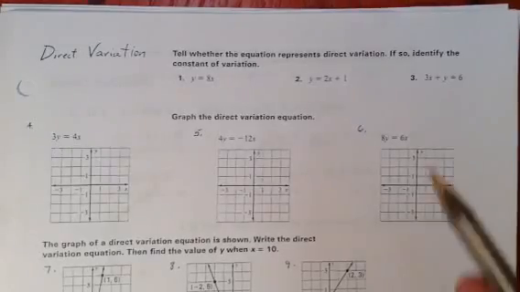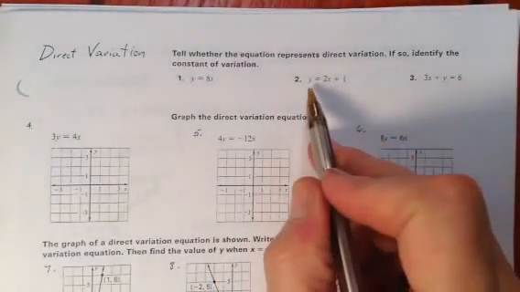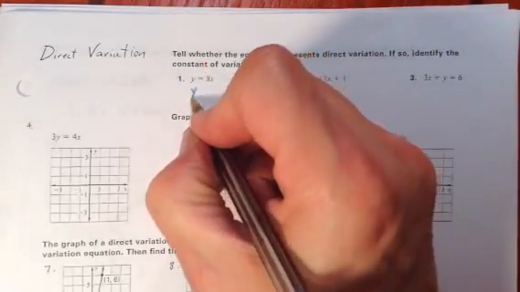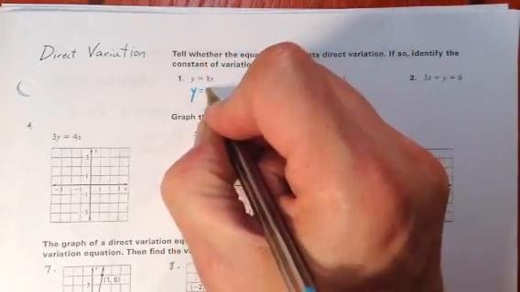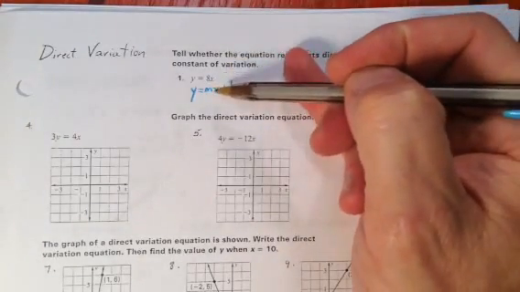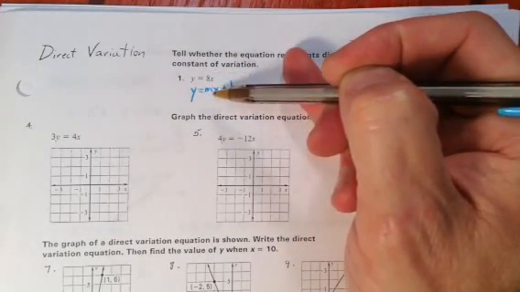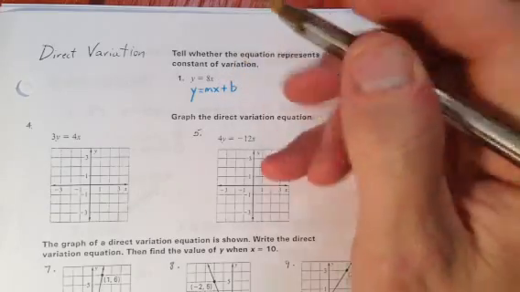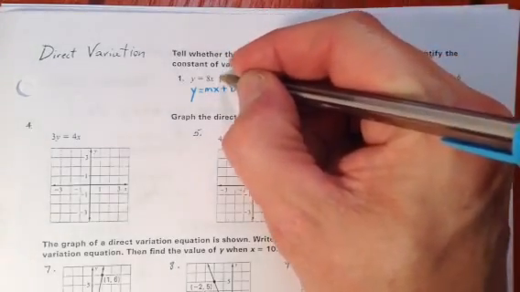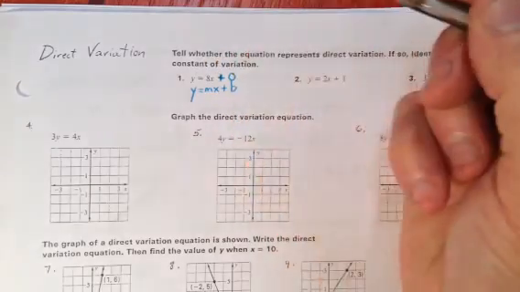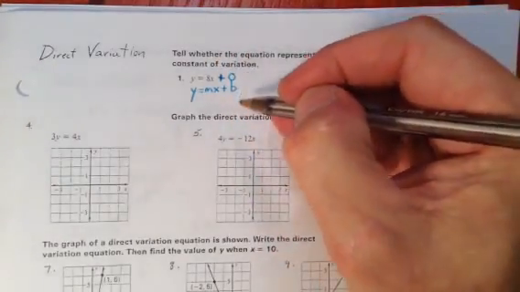Well, what do you notice about the first two right here? They're already solved for y. Okay, so if you put on this one, y equals mx plus b, you'll notice that the 8 is my slope, and what's my y-intercept? I don't see one. What's understood? Plus what? Y equals 8x plus 0. So, do I have a y-intercept of 0?